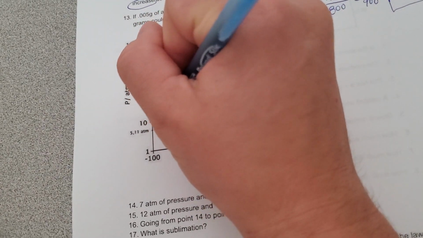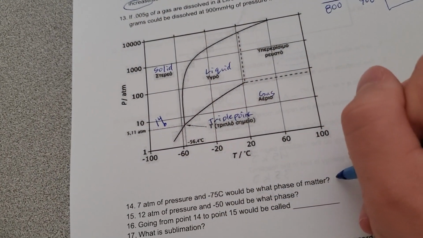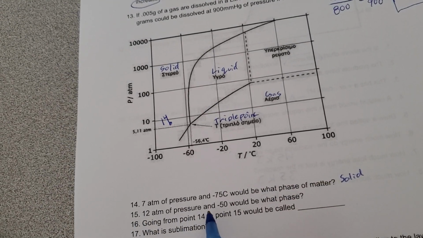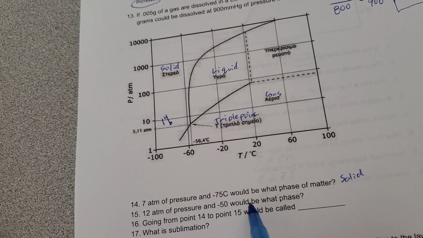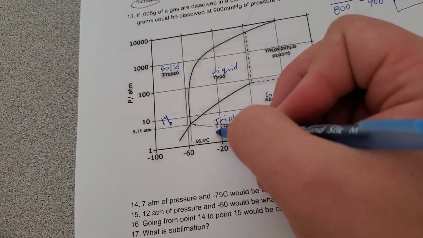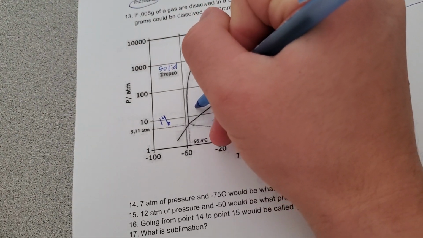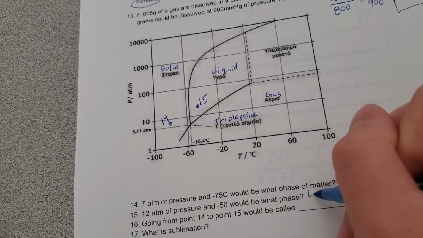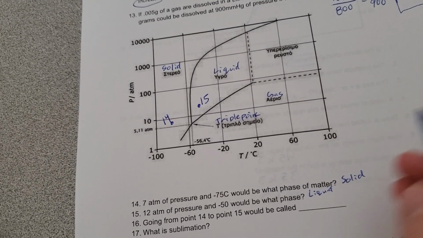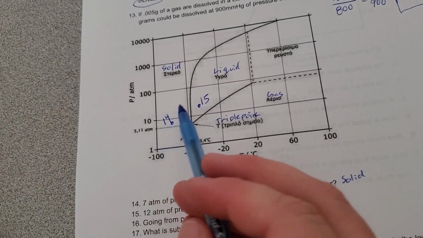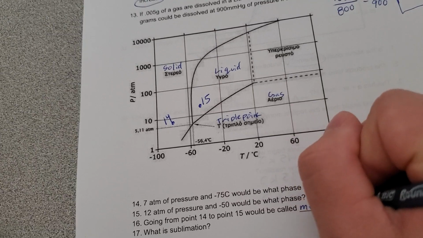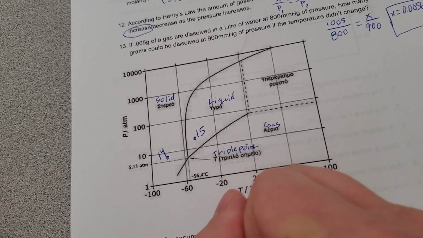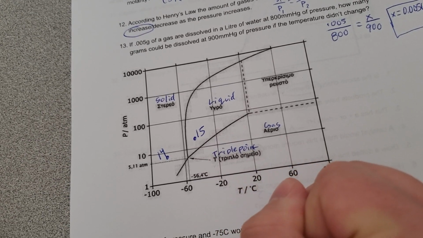Label that, that's 0.14. That would be solid. 12 atmospheres of pressure, and negative 50 degrees. That'd be like right there. That's number 15, liquid. Going from 0.14 to 15, solid to liquid, melting. What is sublimation? Solid to gas.